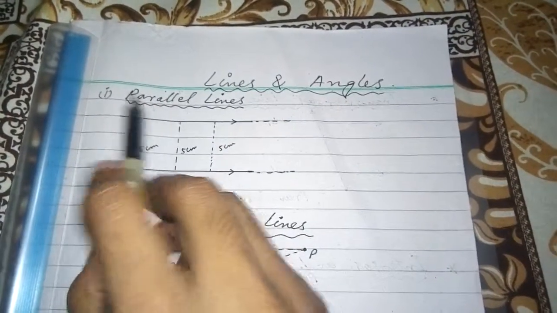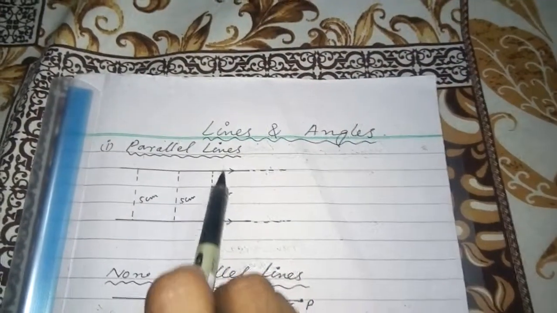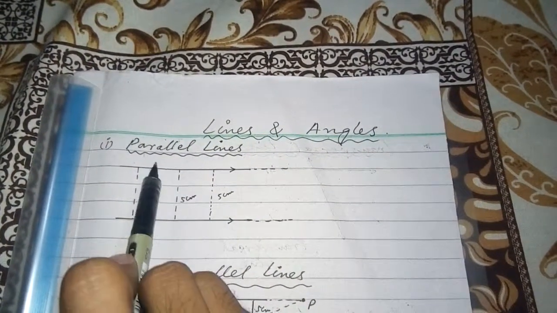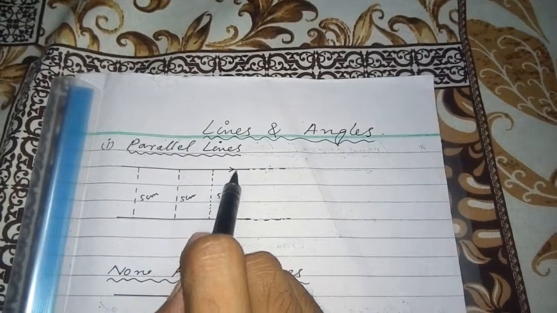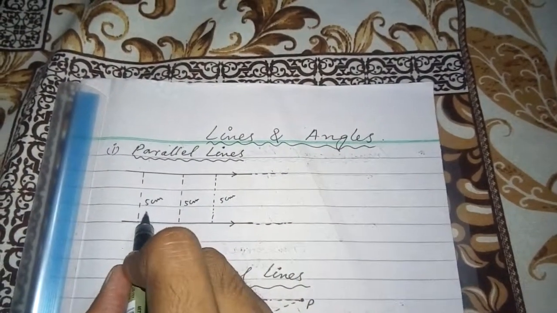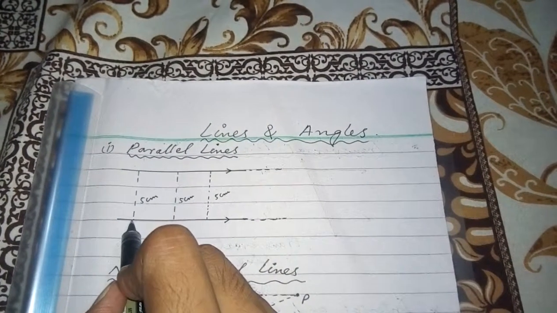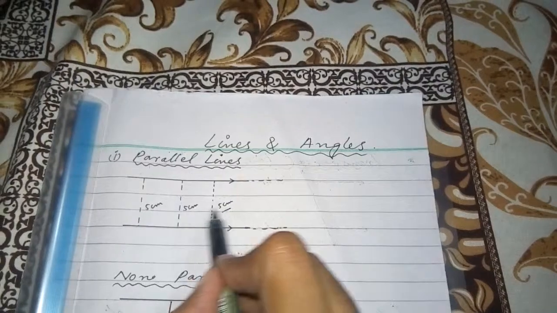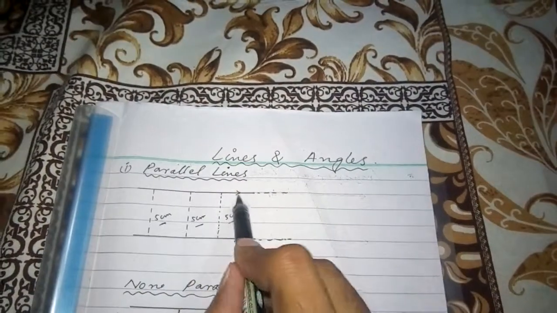Okay, the first point is the parallel line. What are the parallel lines? The lines having the same distance between them or having the same direction. For example, when we measure from this point to this point is 5 centimeter, or randomly from any point we are going to measure, it will be the same. So these lines are known as parallel lines.